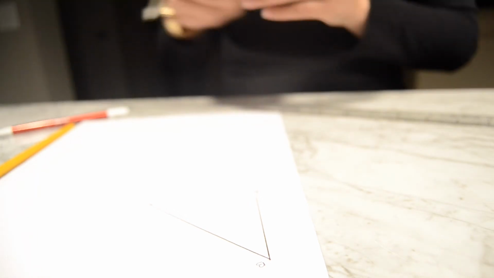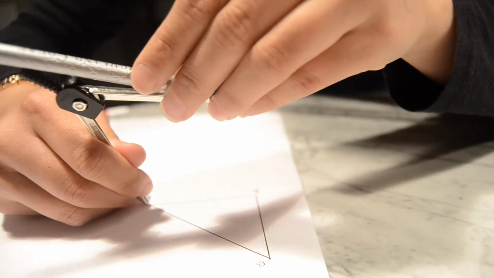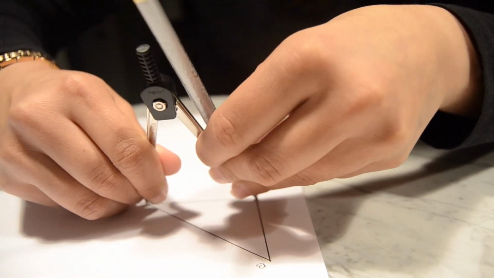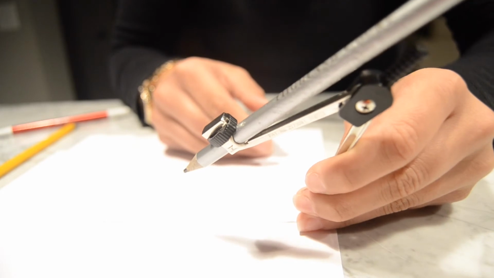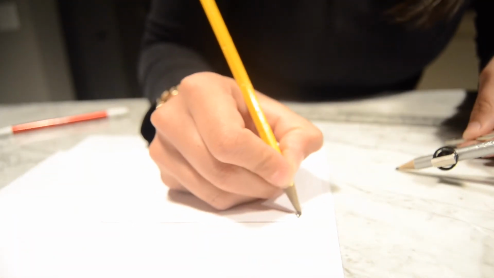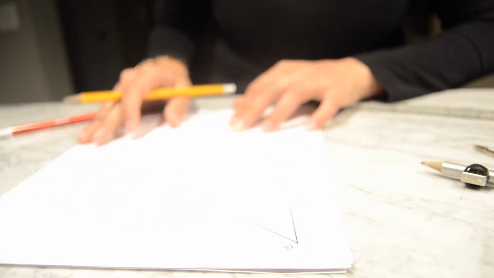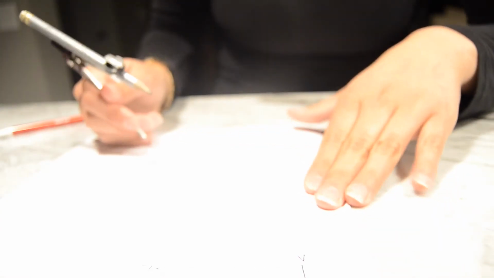I'm then going to take my compass and measure the distance from the bottom leg, A to C, and then place it on my new line segment, which I just created, in order to create a congruent segment. I'll then name my points A to C so that I know that they're the same as the original triangle's distance. I'm then going to start from either point A or point C for the original triangle and measure the distance up until B.